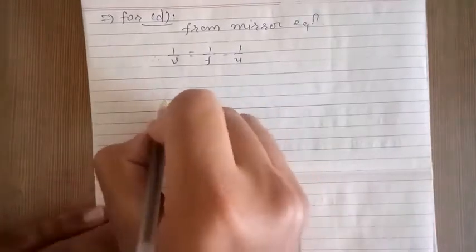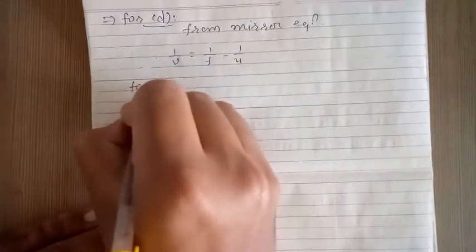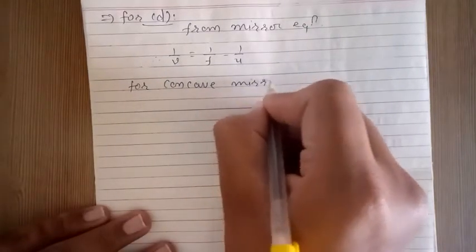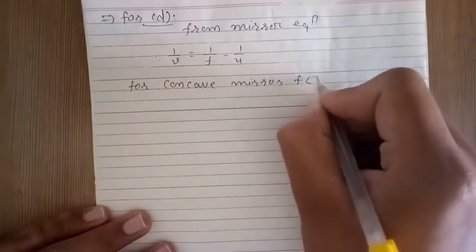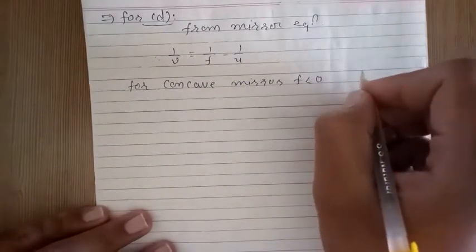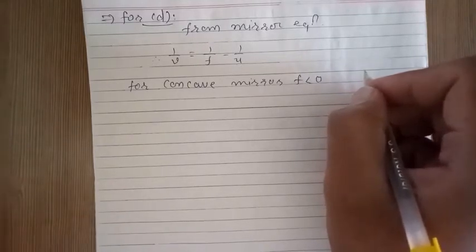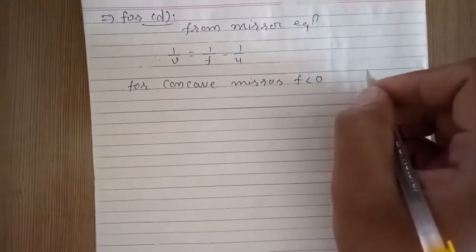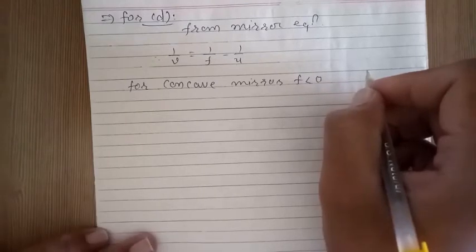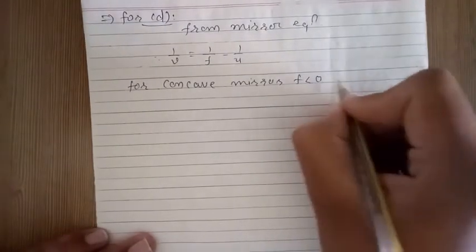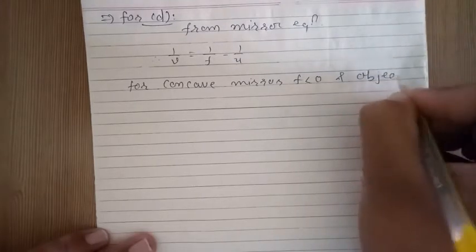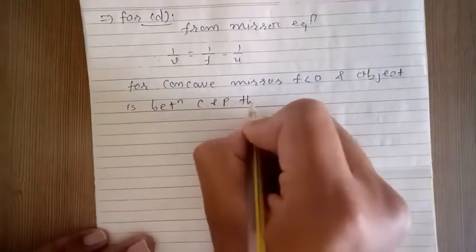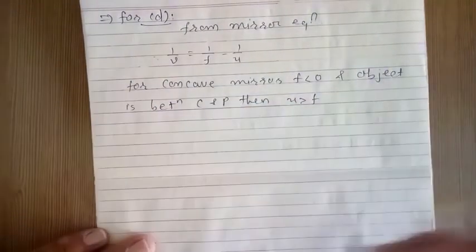So we can say that for a concave mirror, f is less than 0, and in this given condition the object is between the pole and the focus of the concave mirror, right? So the object is between C and P, then we can say that u is greater than f.